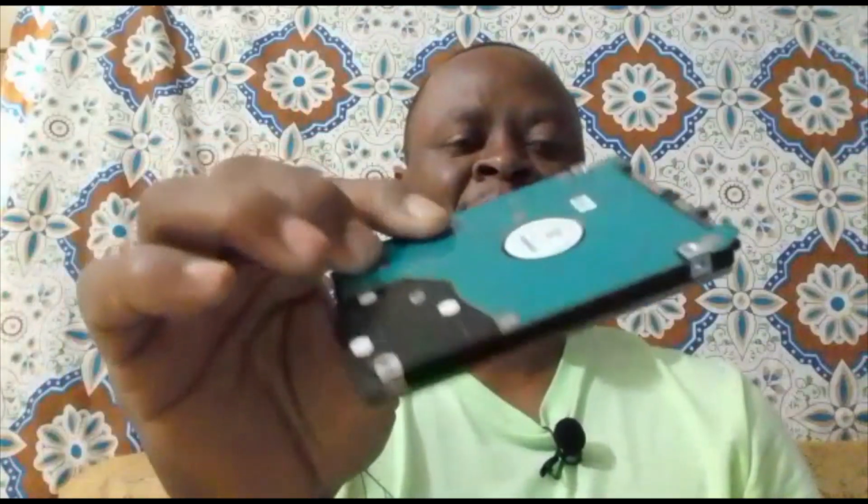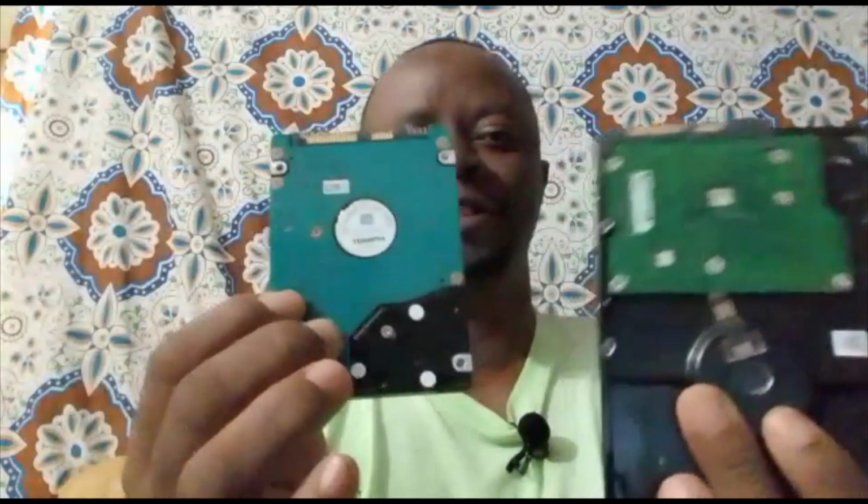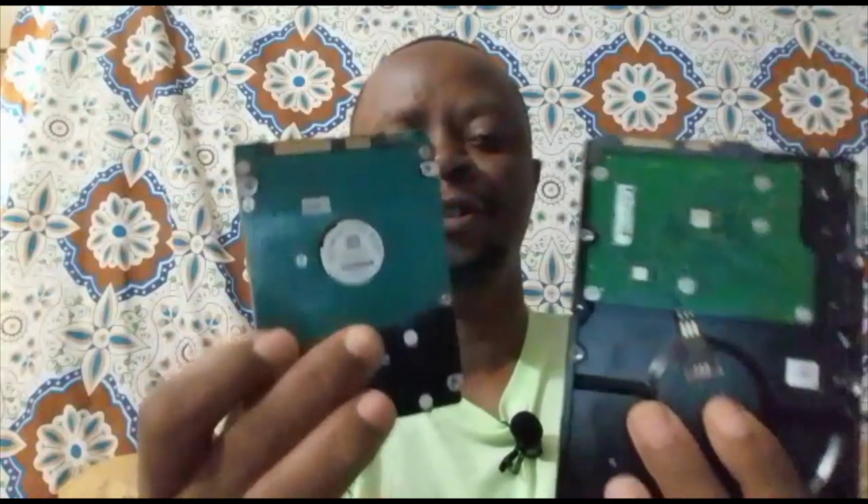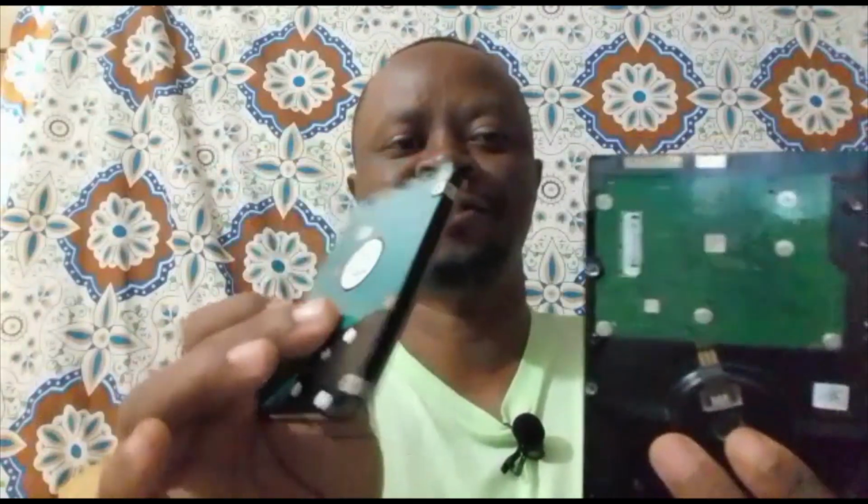Now this hard drive, this is the one that actually goes into the desktop. So big it is, right? And this is the one that goes into the laptop, right? So if you notice, both of them store your operating system on it. So this is what the hard drive looks like.